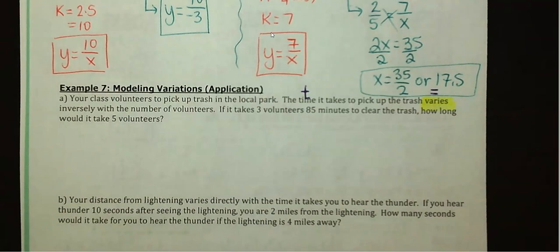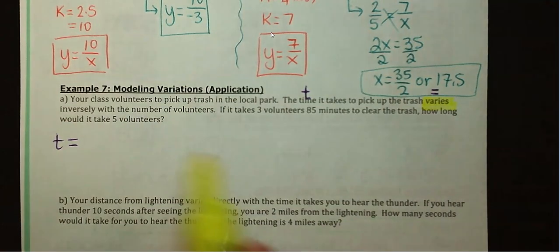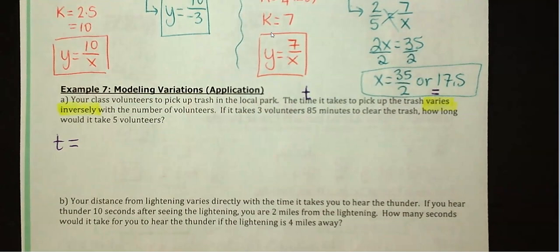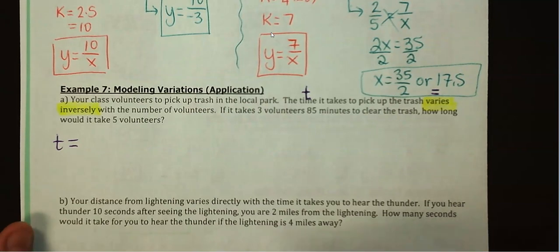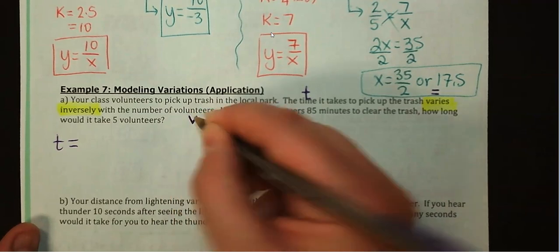So the time it takes to pick up the trash varies, so I'm going to say T equals. And then it says inversely. So whatever I use for my variable following this is going to go in the bottom of a fraction. So it says inversely with the number of volunteers. Maybe I'll just use V for volunteers.